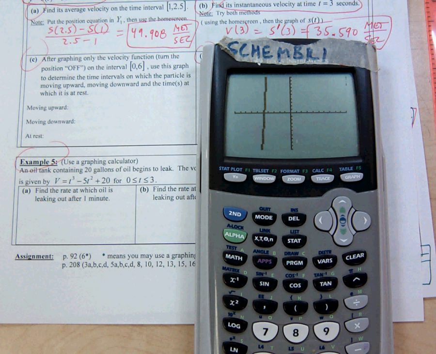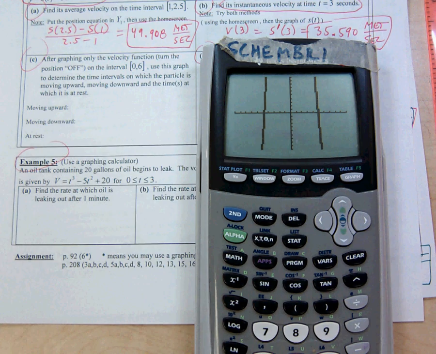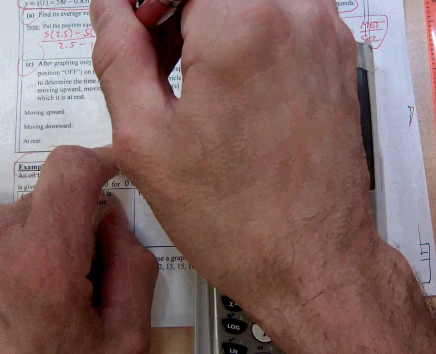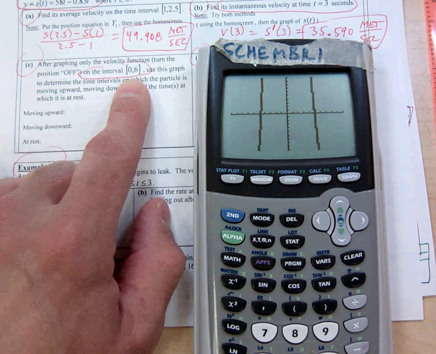Okay. Now, hold on. It's still going. Okay, you got to be patient. See this little movement in the corner? When that stops, you're done. All right, now wait. I only want to be on the interval time equals 0 to time equals 6.